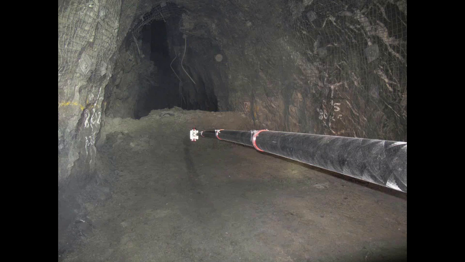Okay. And can the scanner be used for convergence studies and or shotcrete thickness studies?